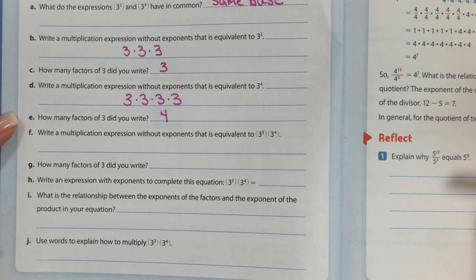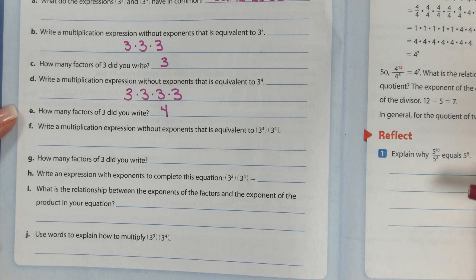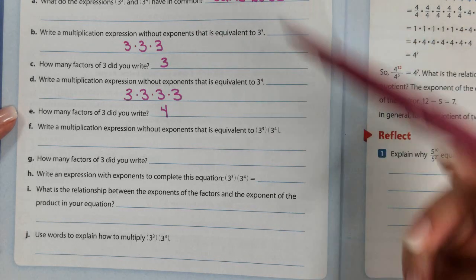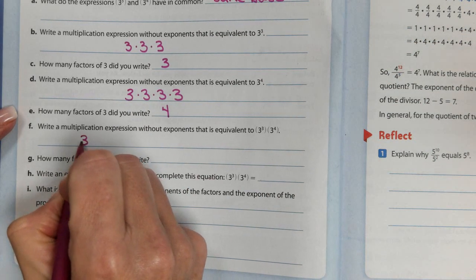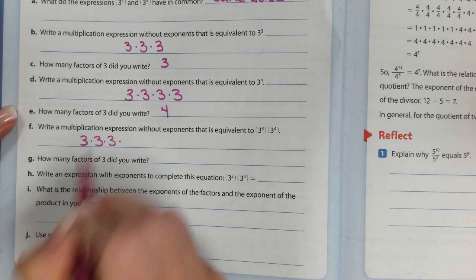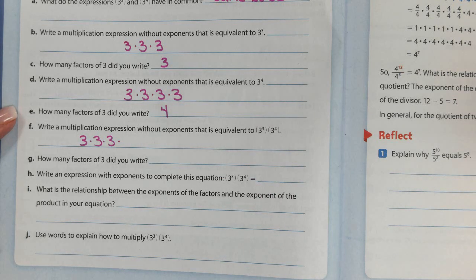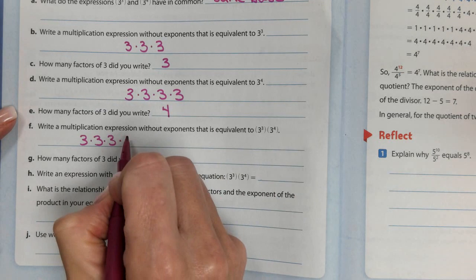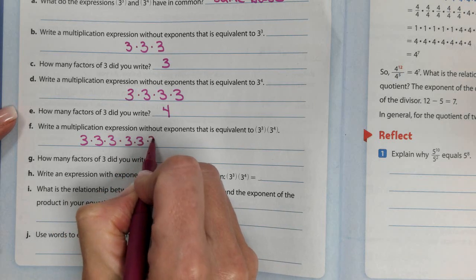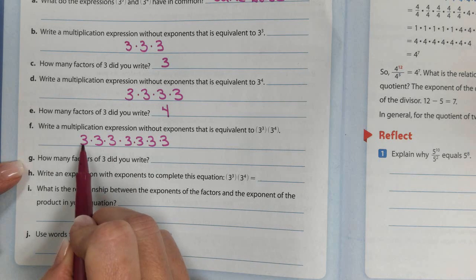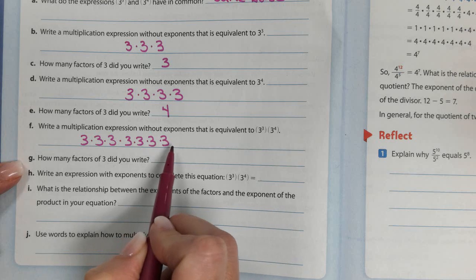All right, then F says, write a multiplication expression without exponents that is equivalent to 3 to the third times 3 to the fourth. So we're putting it together. We're getting the big picture. So 3 to the third, we said looks like this, times, remember parentheses mean that we're multiplying those, so times 3 to the fourth. So then I need 4 more 3's. So now it says, how many factors of 3 did you write? Well, we wrote a total of 1, 2, 3, 4, 5, 6, 7 3's.